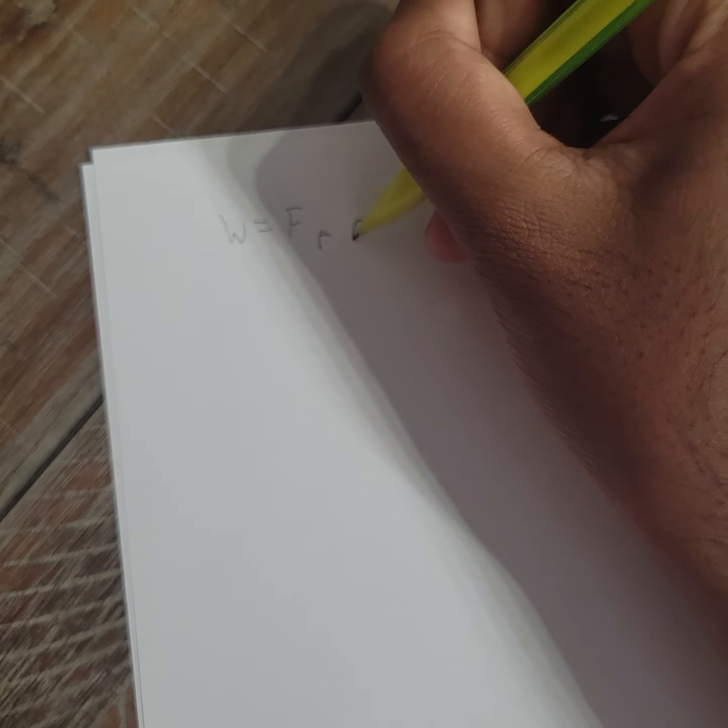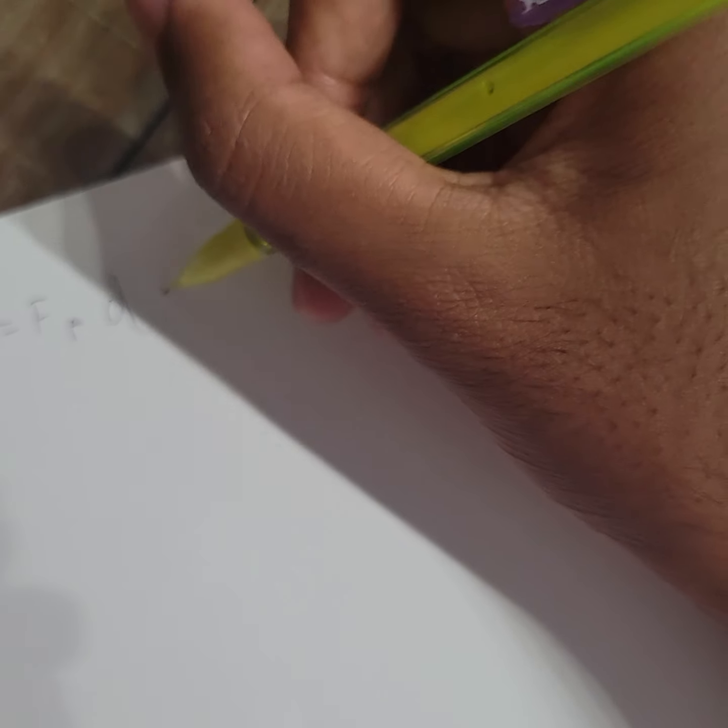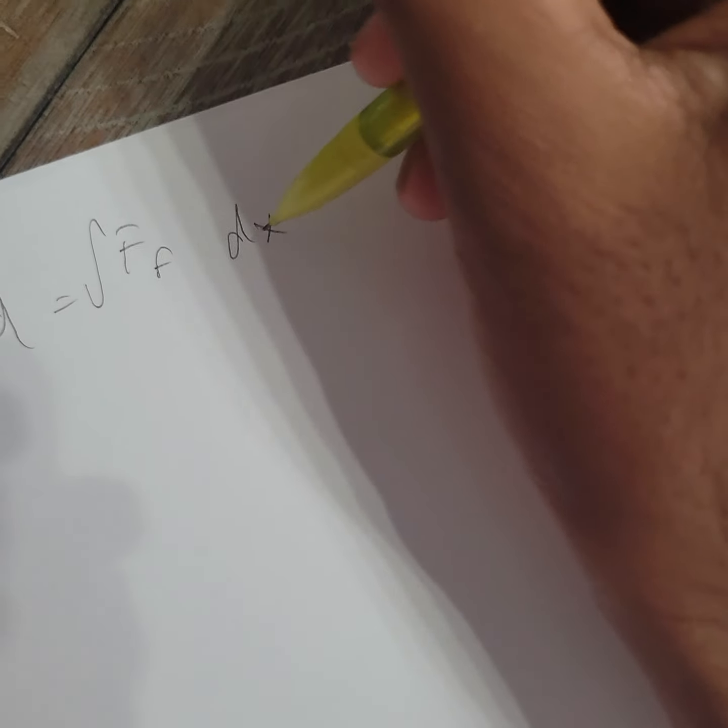So for this question, the first thing you want to do is realize that work dissipated from friction is going to be equal to force of friction times distance. However, since the force of friction is changing, it would be equal to the integral of force of friction dx.